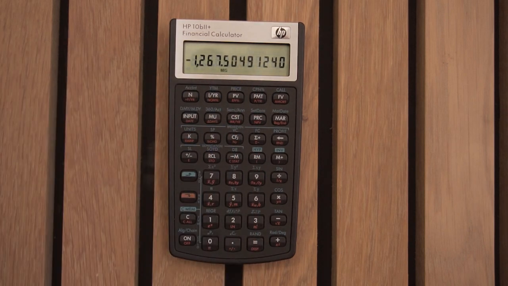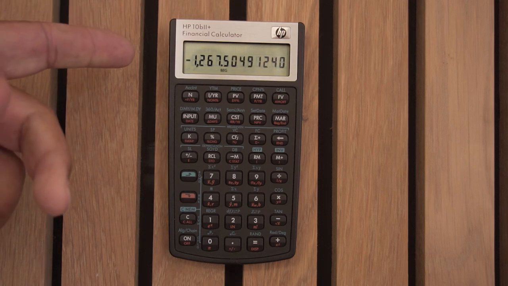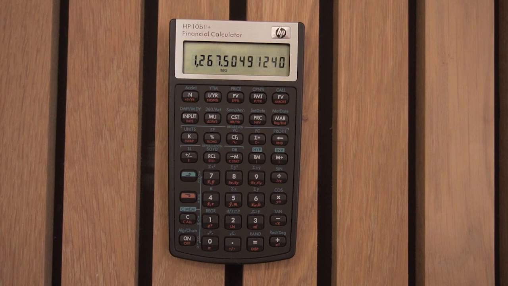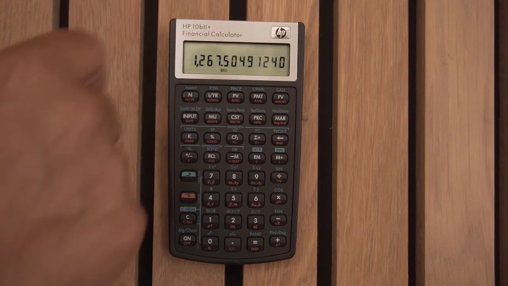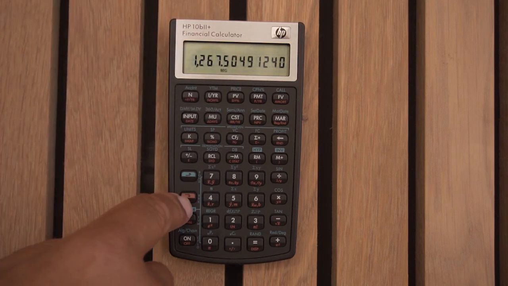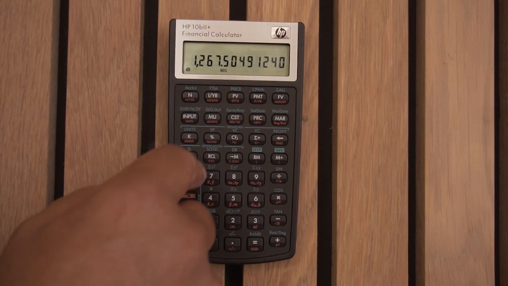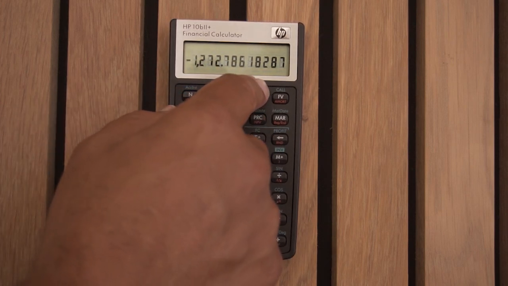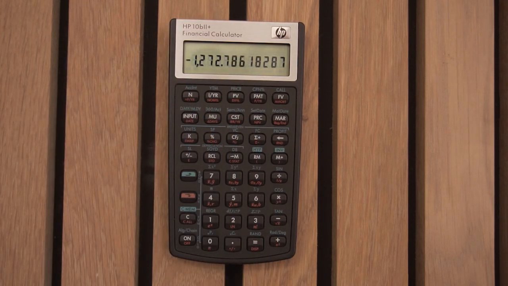My payment is 1,267.50. It normally comes out negative. All you need to do is just take away the negative sign, right? So this is a relationship of your payment given the present value, right? Now, this was the payment at the beginning of every month. Supposing you want to know what it is at the end of the month, all I need to do is take away BEGIN N, and then I call up my payment, which is 1,272, and I take away the negative sign. Right?